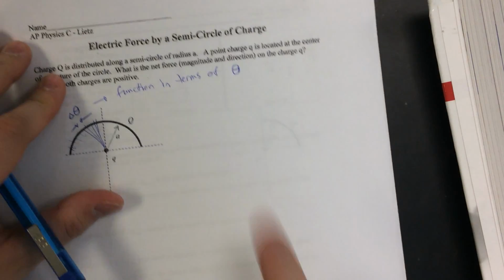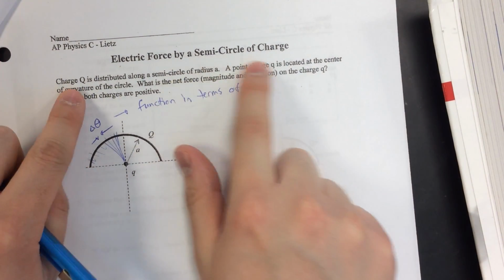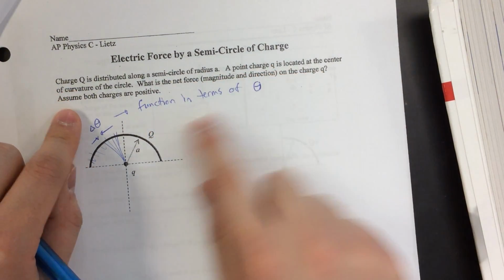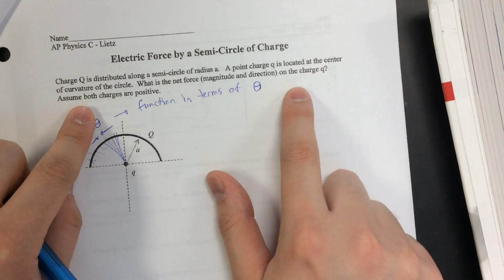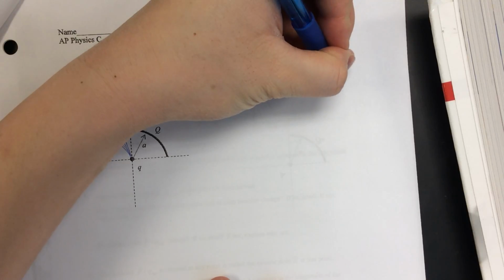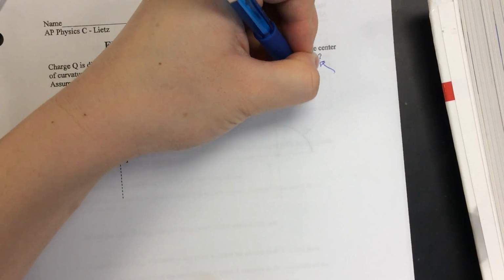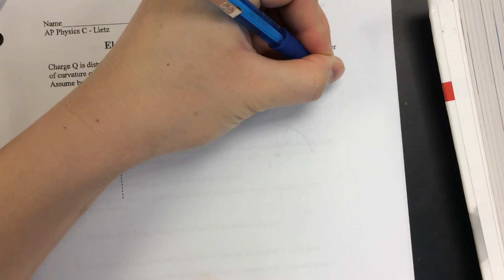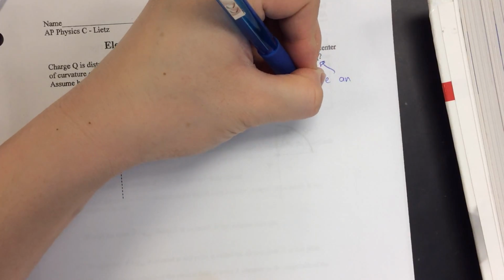So same thing here. It says find electric force for a semicircle. A point charge is located at Q. What is the net force on it? Don't worry about finding the net force for now.